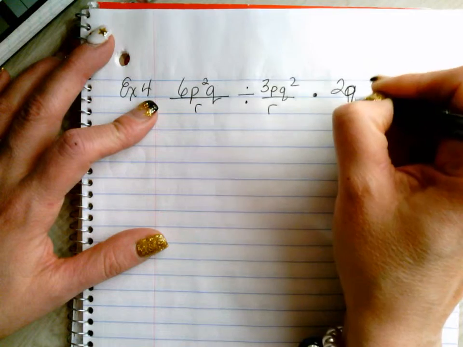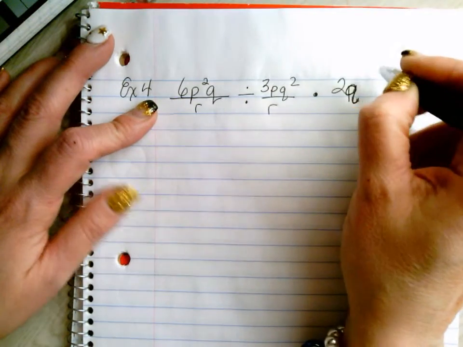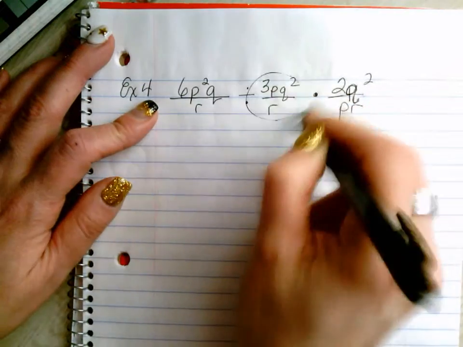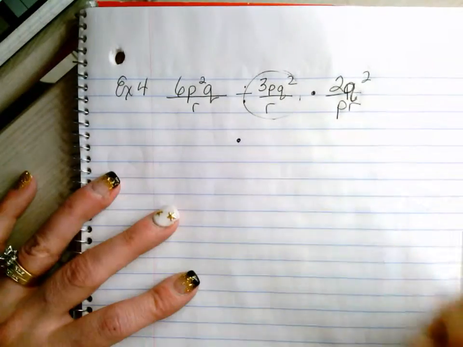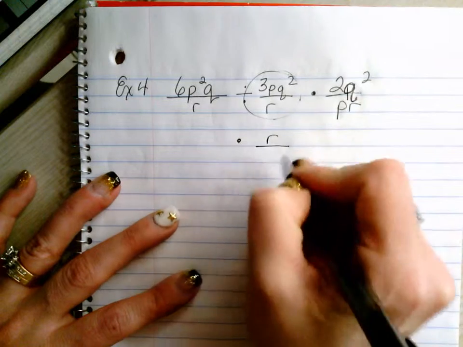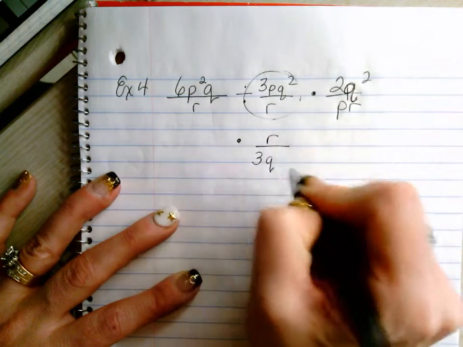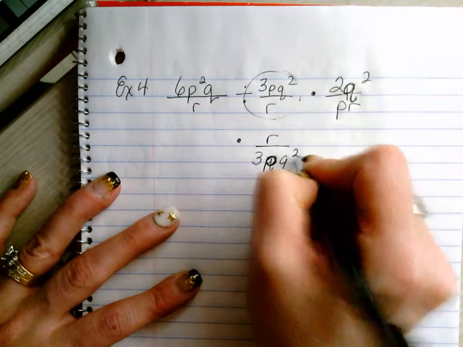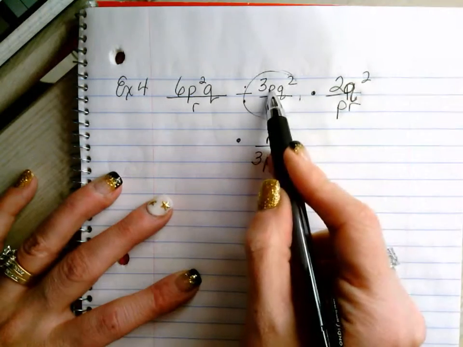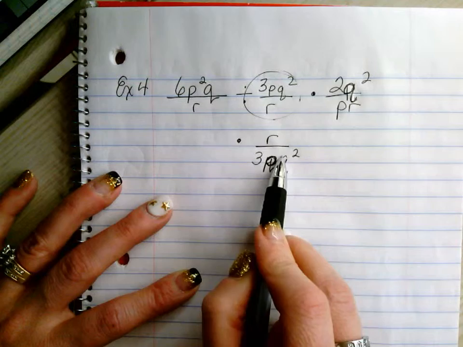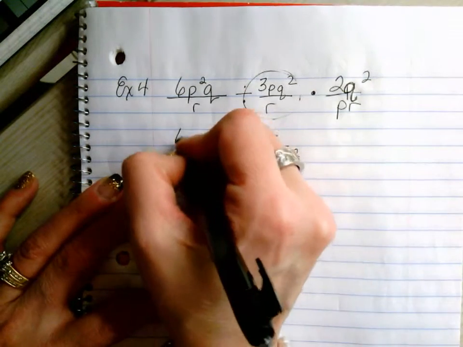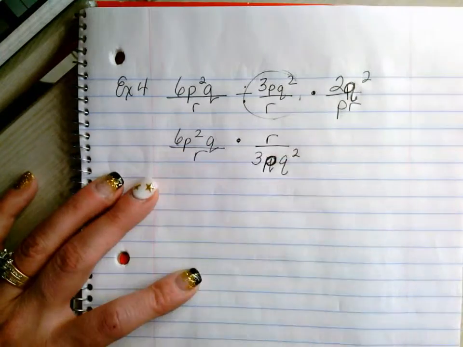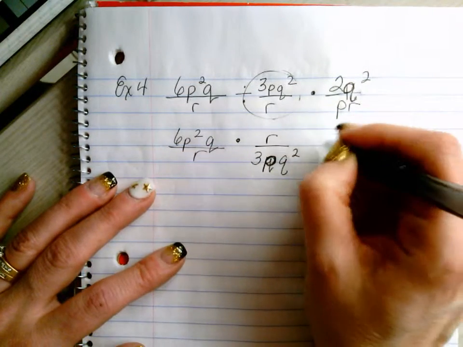2q squared pr. Okay, this item needs to get flipped. Multiply by r over 3p, oh my goodness, I'm having a problem writing, pq squared. Okay, this is a division, so you multiply by the reciprocal. Let's bring the rest of the puzzle into play and see where we can start canceling some stuff.